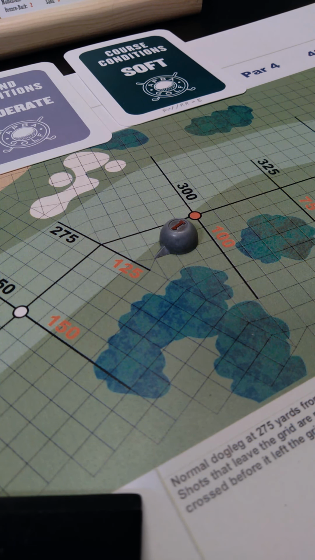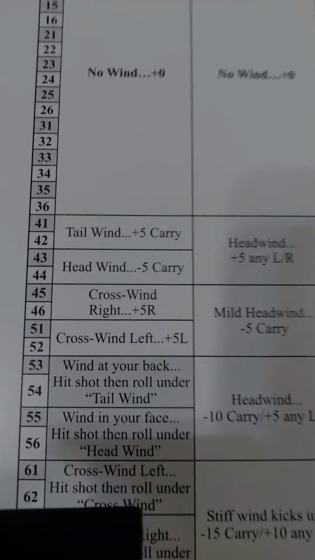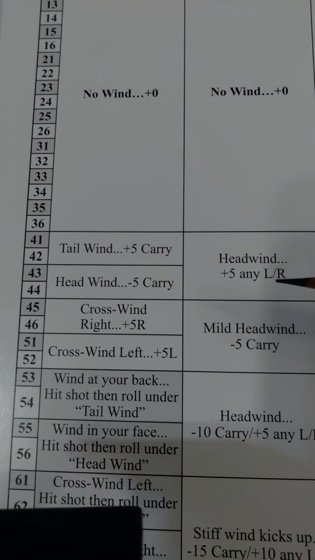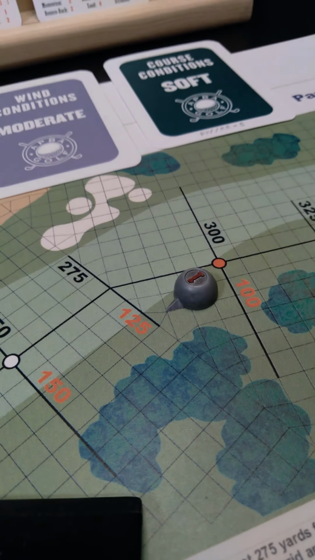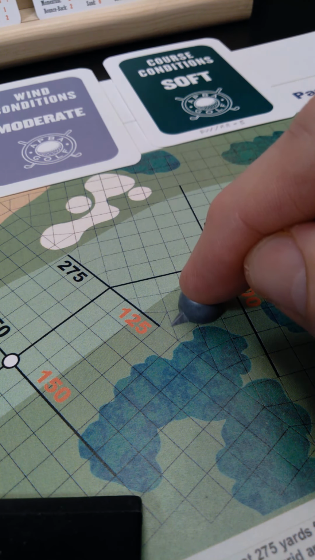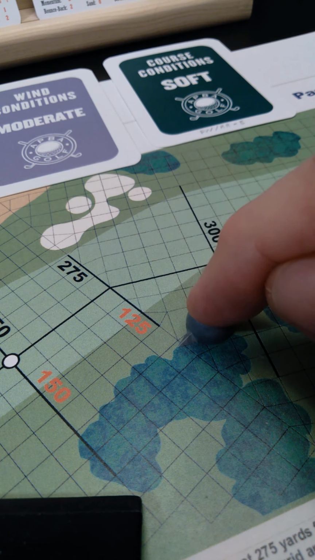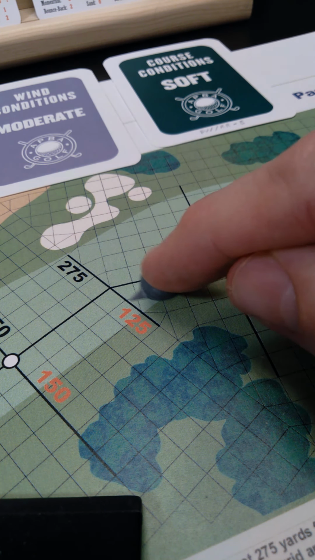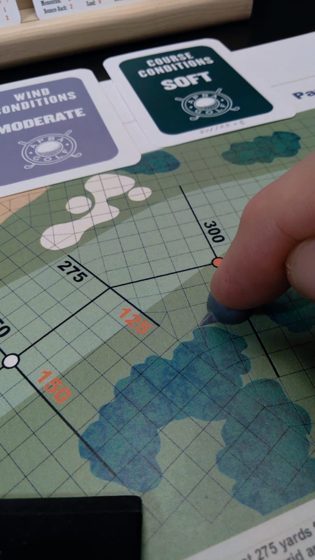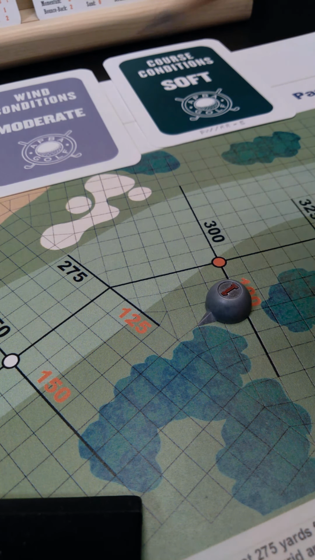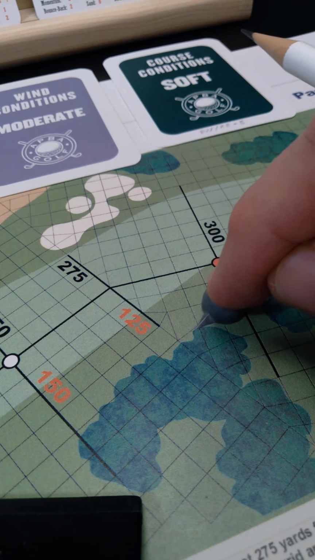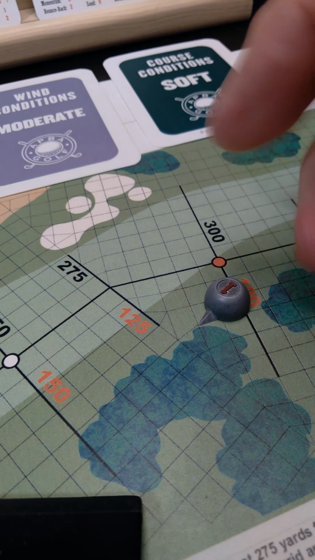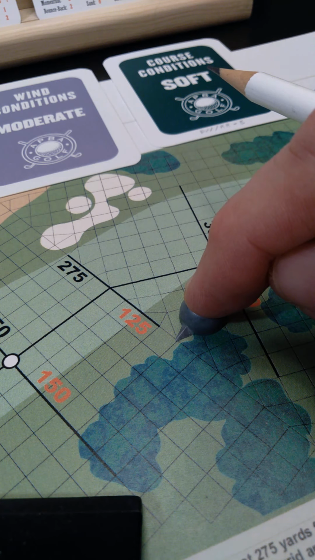So we roll for the wind, and we get a 43. 43, we've seen that, haven't we? Headwind +5 to any left-right, and now you know why. So we've actually got to move it over here, 275, and that is 280, right 15, right 15, 270. So he's right here, 280, right 15. He cut off the dog leg again, 275, 280, right 15, plus the 5. So he goes into here.